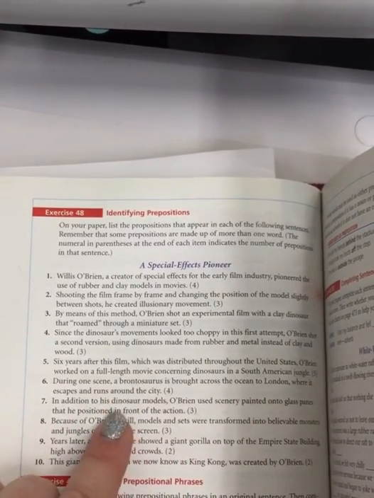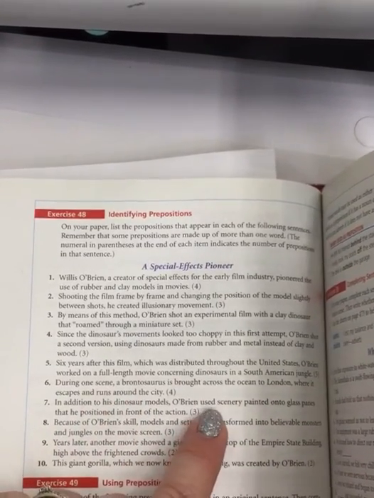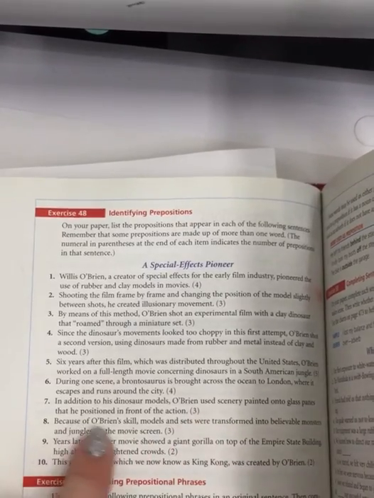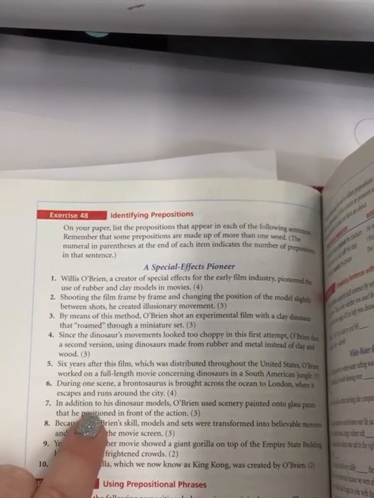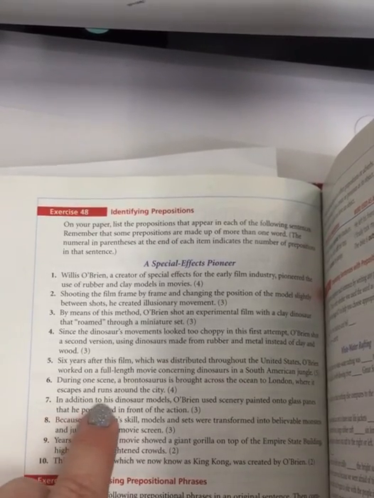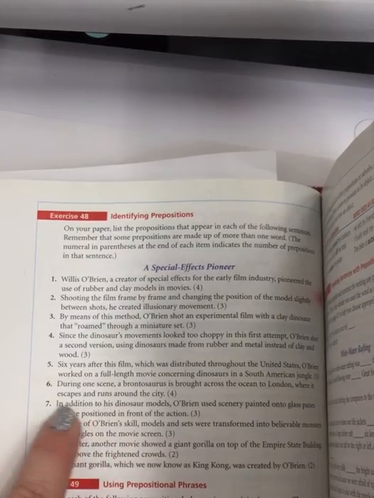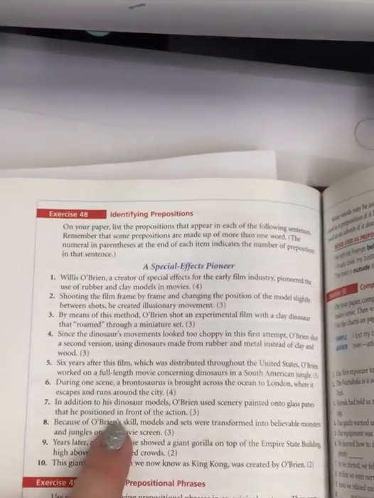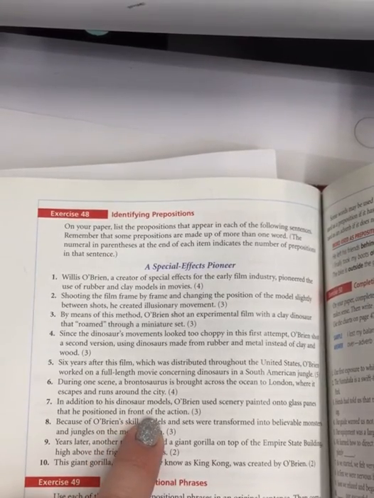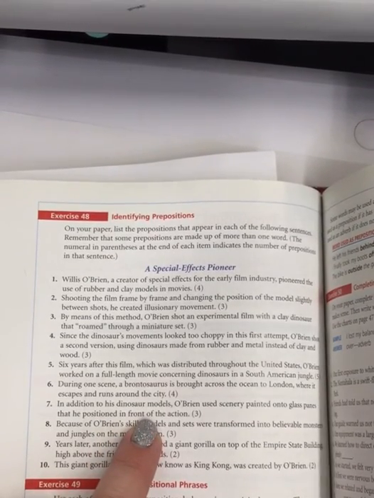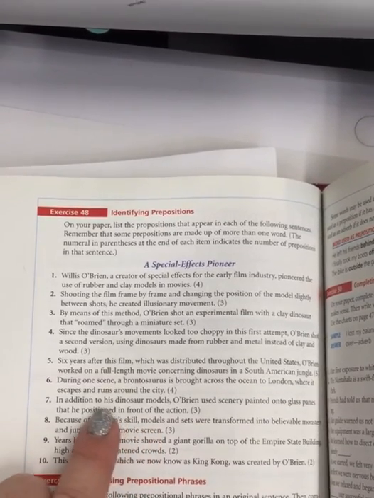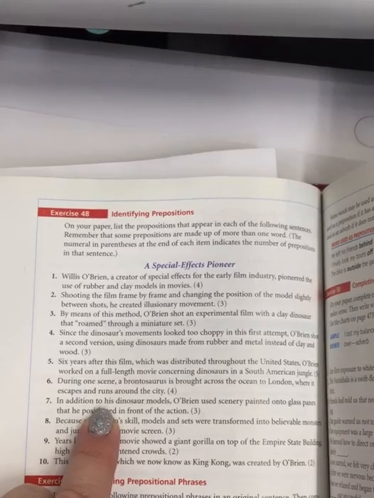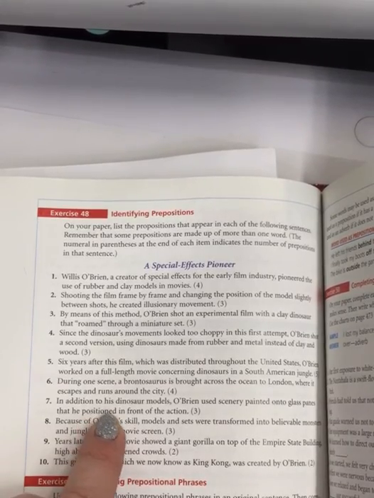7. In addition to his dinosaur models, O'Brien used scenery painted onto glass panes that he positioned in front of the action. Carson? Into, onto, in. Okay. In addition to is a compound preposition. In addition to, onto, in front of is probably another compound. Is in front of on your grammar cheat sheet? Yeah. Okay. In addition to, onto, in front of.